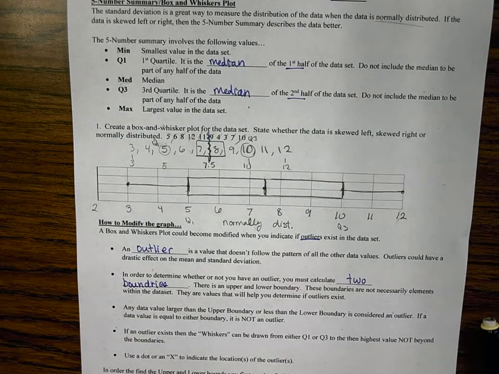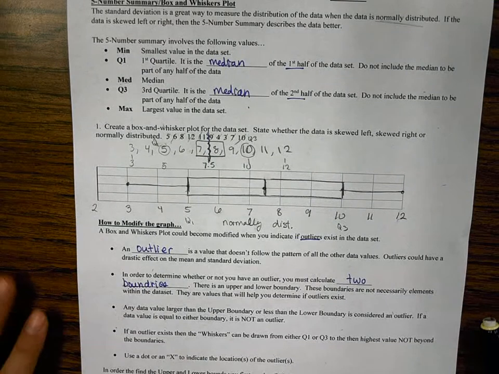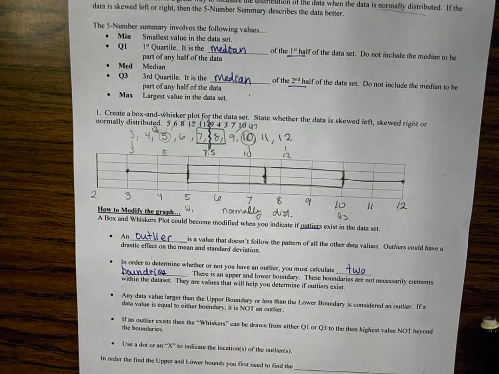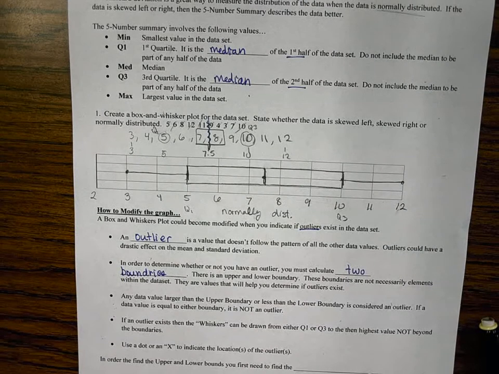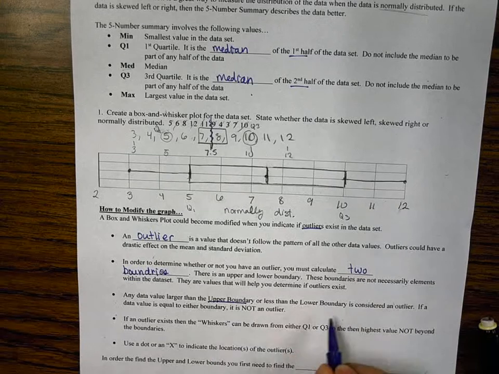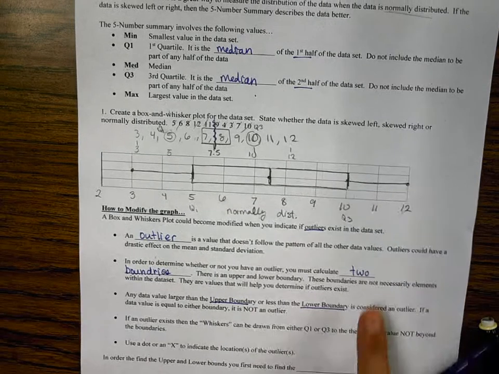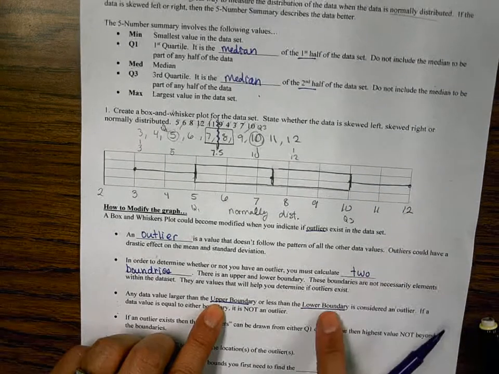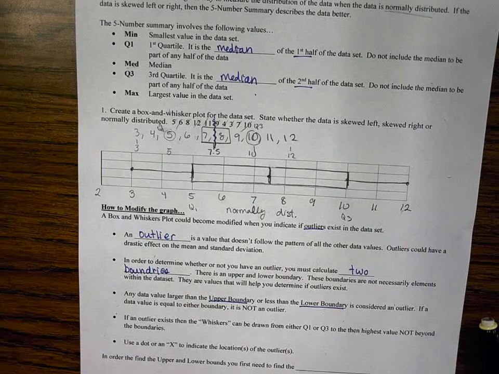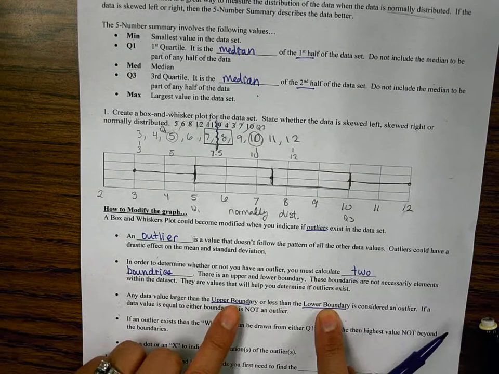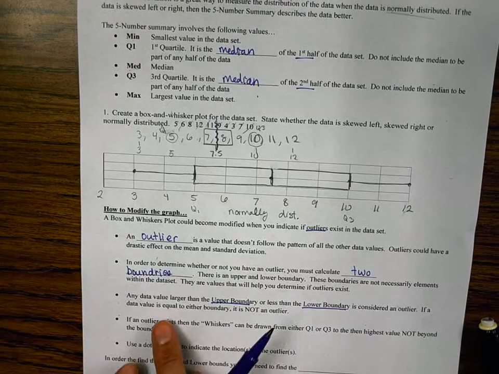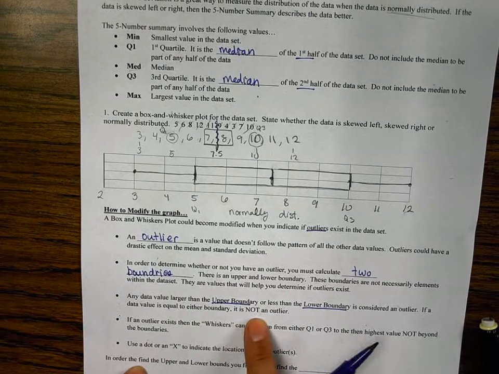One's the upper, one's the lower. Any number that's smaller than the lower bound or bigger than the upper bound is considered an outlier. If a data value is equal to either boundary, it is not an outlier.